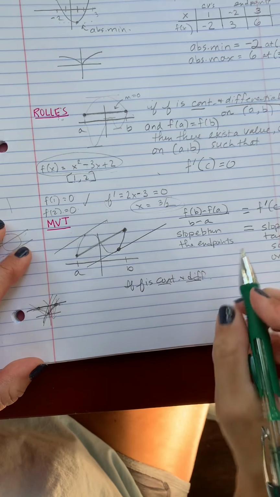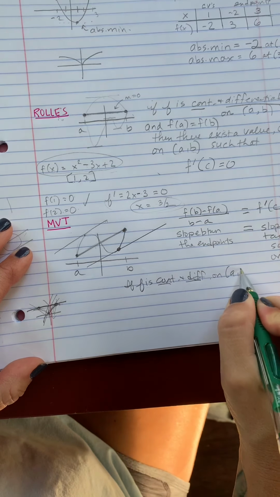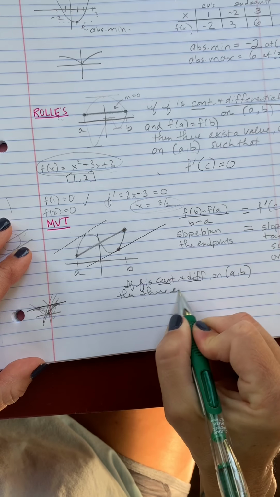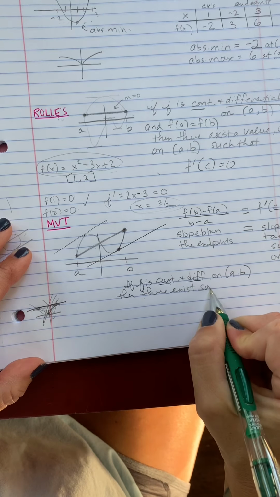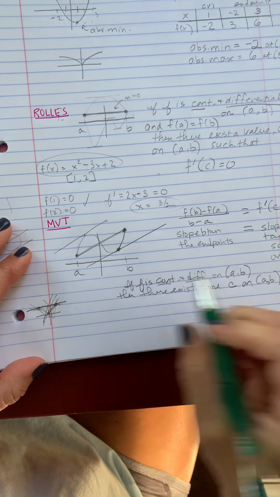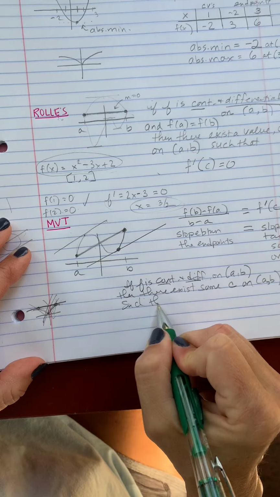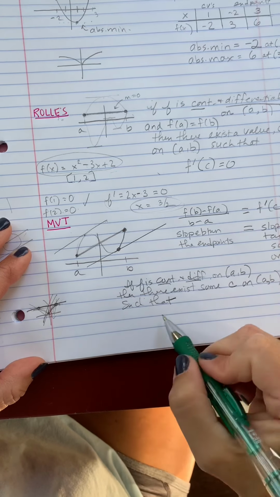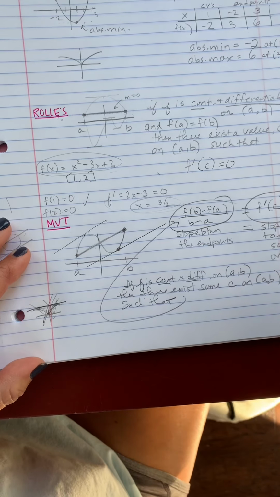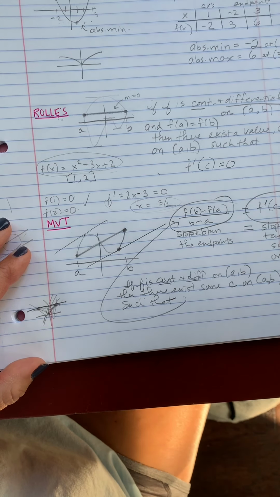So if f is continuous and differentiable on some interval a to b, then there exists some c on a to b such that the slope between the endpoints equals the derivative of the function somewhere.